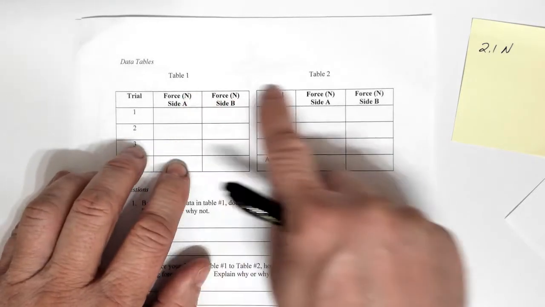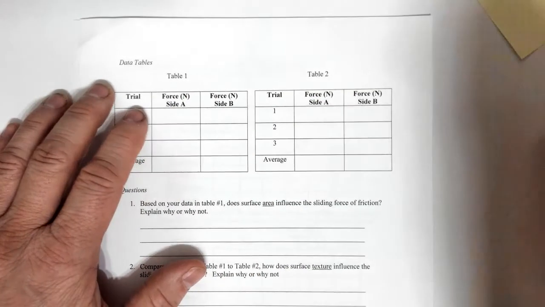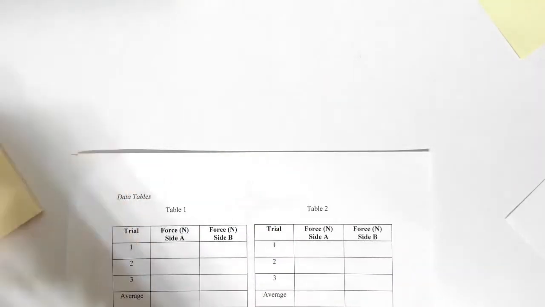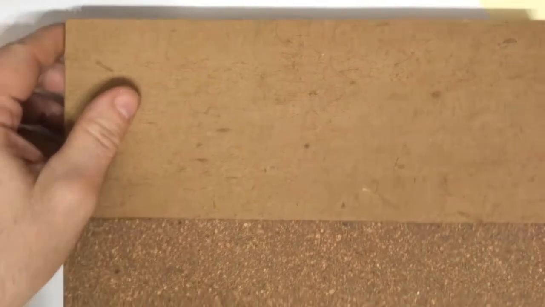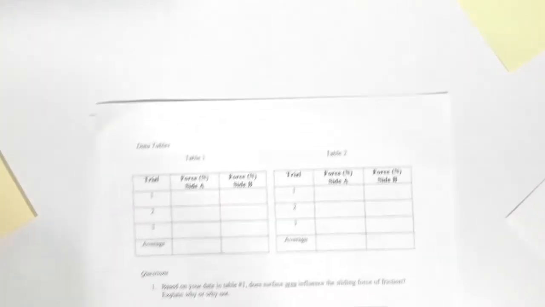The reason I have two tables here is I want to use two different surfaces. So this is going to be surface 1, and I'm going to use our table right here. And then I'm going to do surface 2. I'm going to use a piece of cardboard from our friction board, okay?